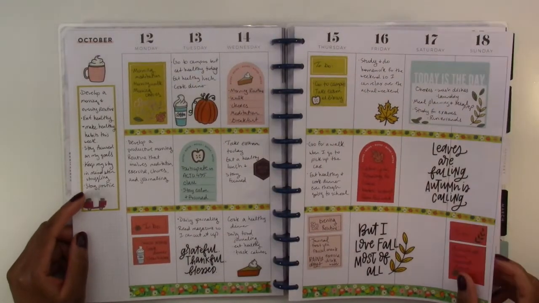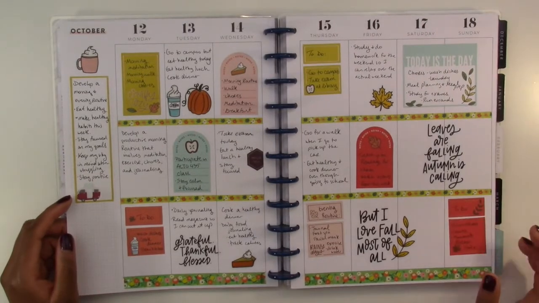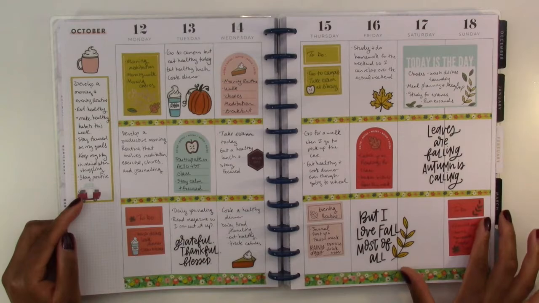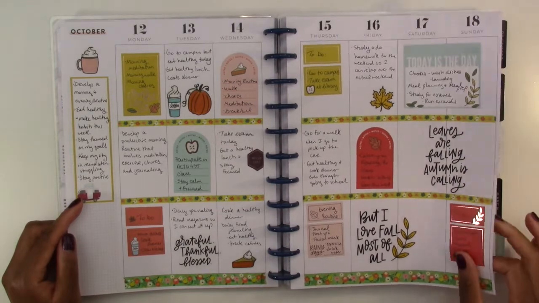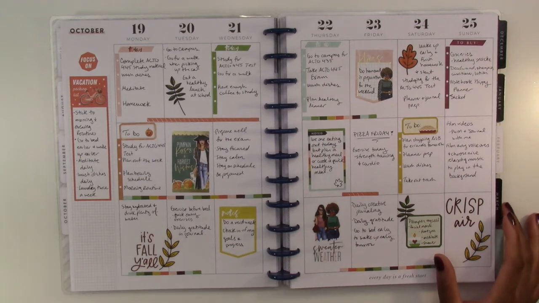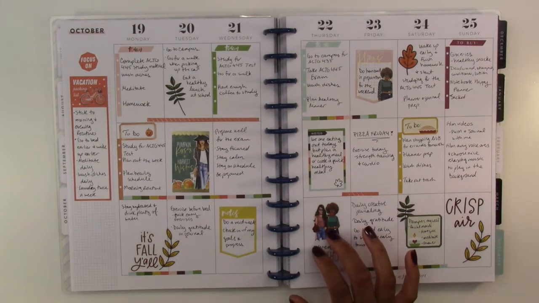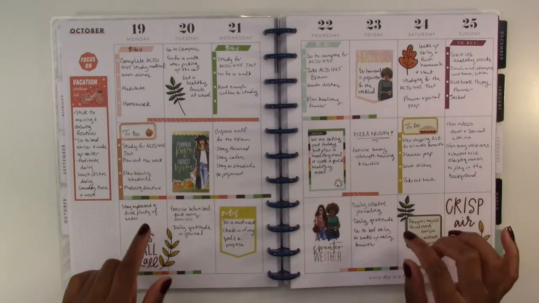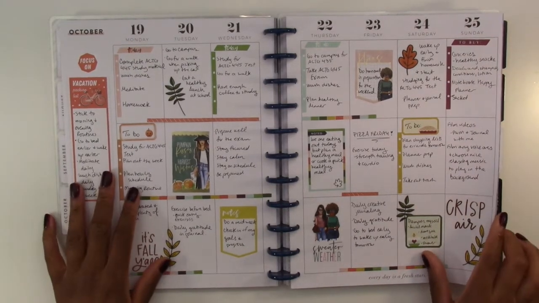This is another fall spread. I love the washi tape that I use. This yellow and green flower washi tape was really pretty. This was another fall spread I used with the seasonal Wrong sticker book and the old fall sticker book by the Happy Planner.